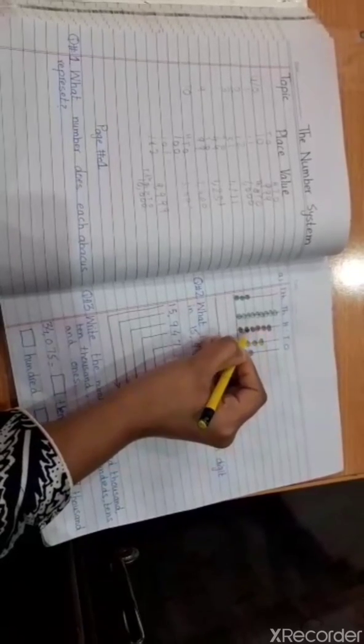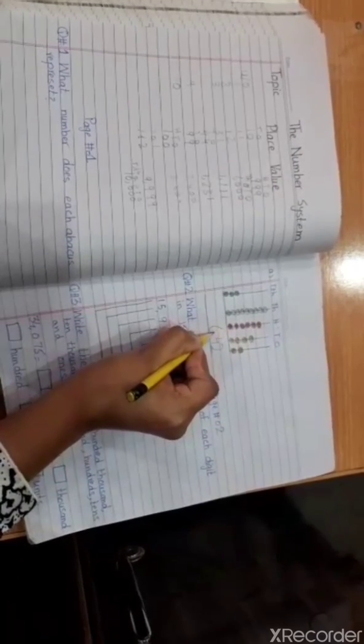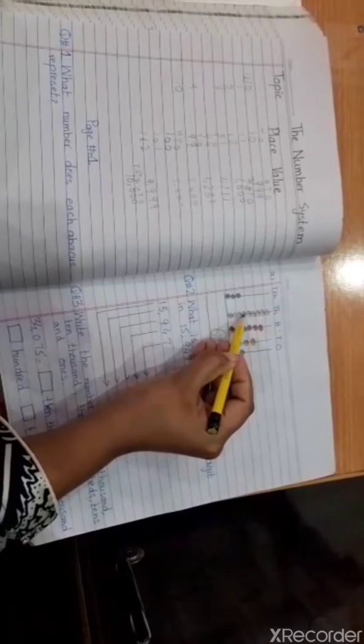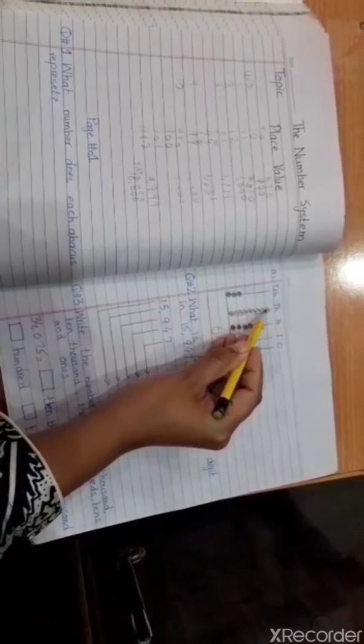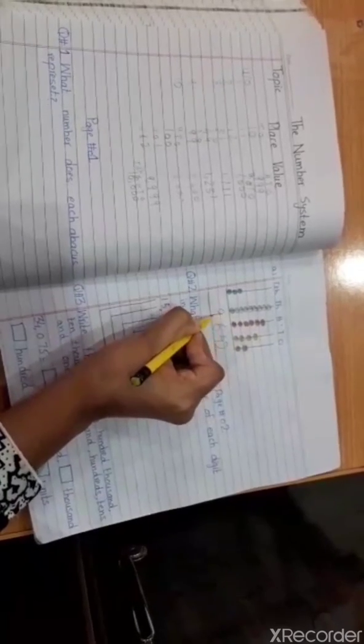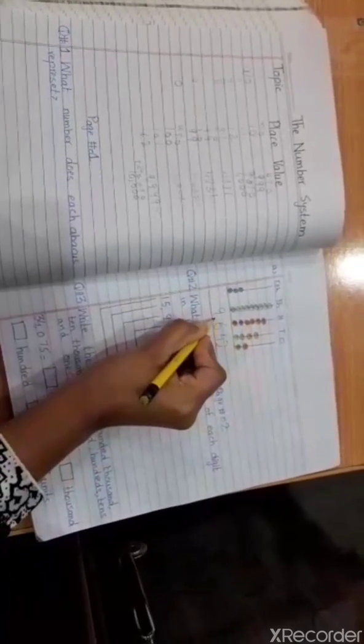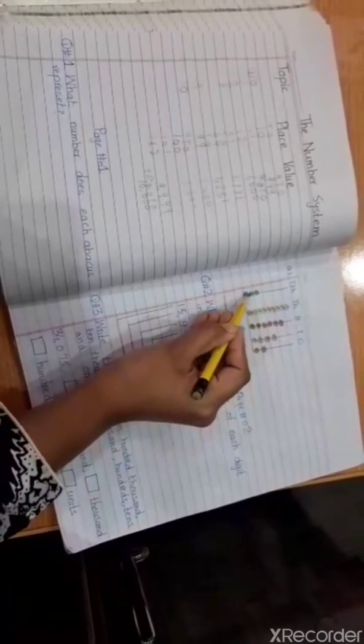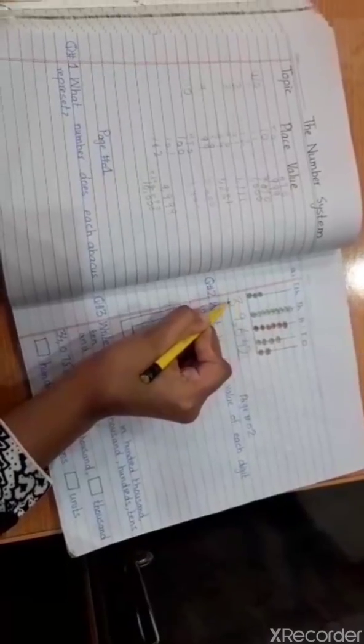Then tens are 1 2 3 4 circles, so we write 4. Then hundreds: 1 2 3 4 5 6, there are 6 circles, so we write 6 under 100. Then there are 1 2 3 4 5 6 7 8 and 9 circles on 1000. Then we put a comma to separate the thousands. On 10,000 there are 1, 2 and 3, so 3 circles.